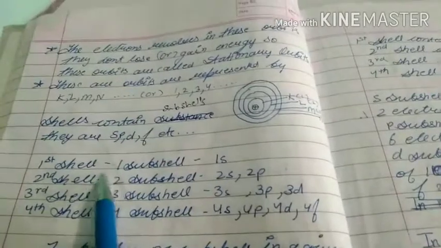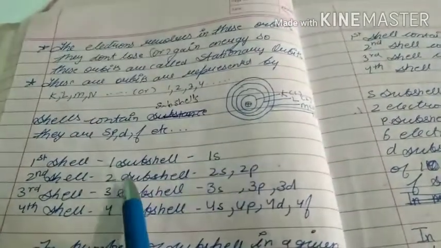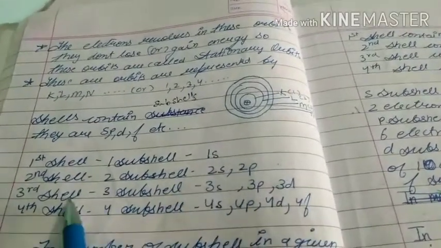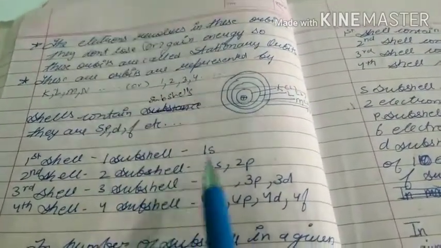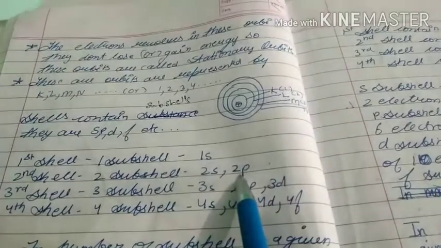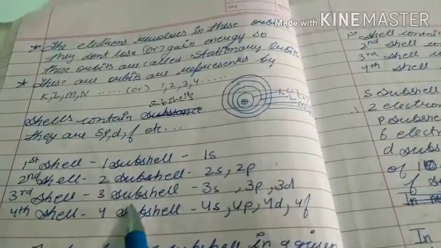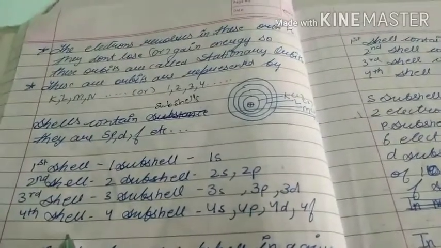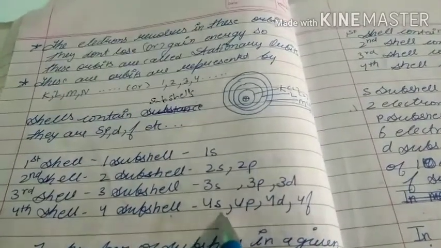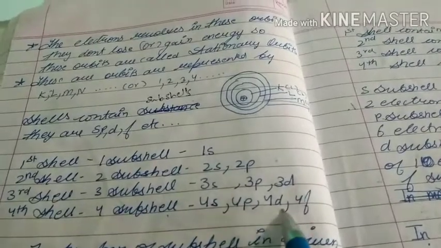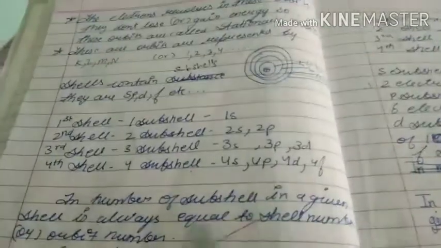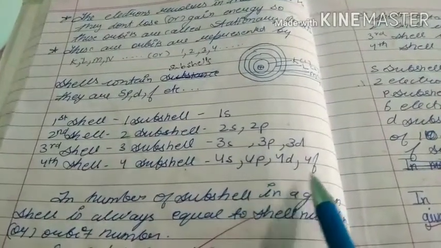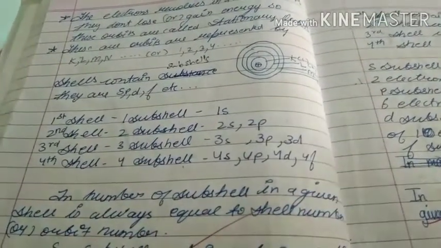For example, the first shell contains only one subshell, that is 1s. The second shell contains two subshells, they are 2s and 2p. The third shell contains three subshells, they are 3s, 3p and 3d. The fourth shell contains four subshells, they are 4s, 4p, 4d and 4f. Similarly, the fifth shell contains 5 subshells, they are 5s, 5p, 5d, 5f and 5g.